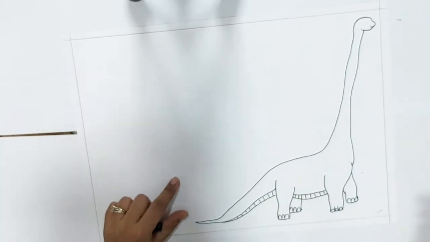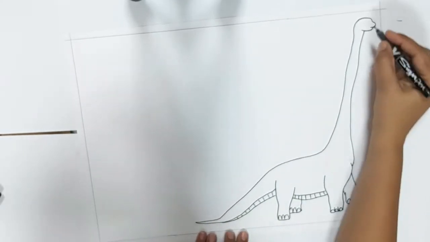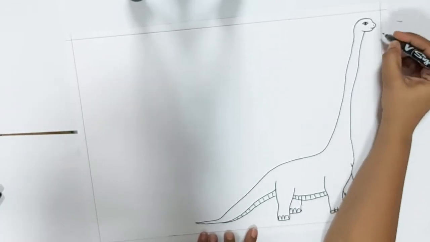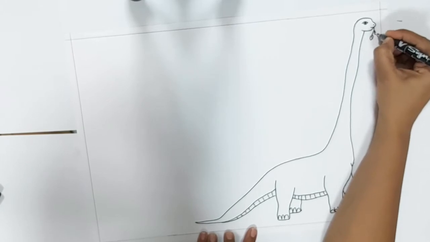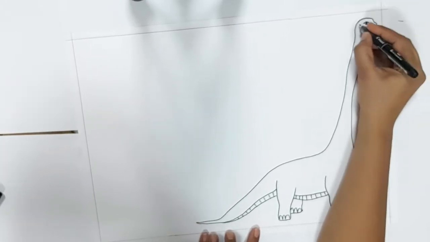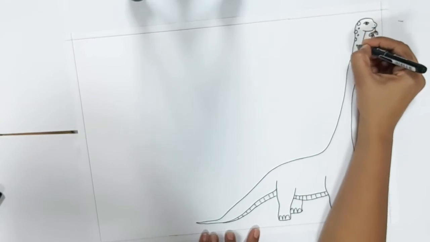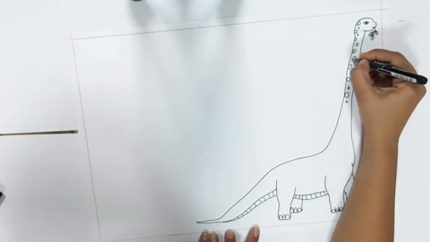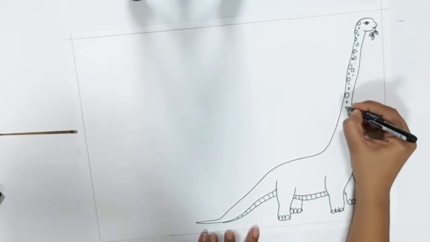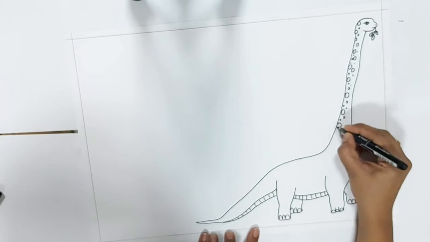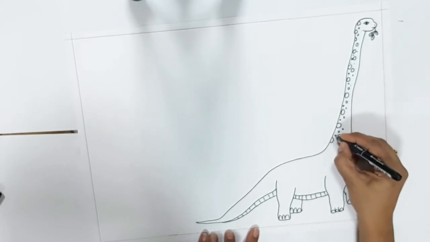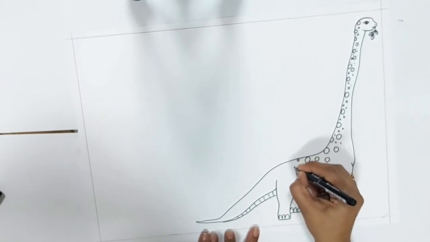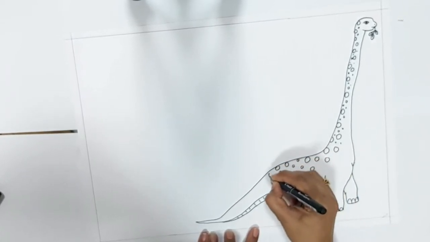The skin of these dinosaurs we all know is very rough and scaly. This dinosaur is also a herbivore, so we are trying to show those leaves in its mouth to show its herbivore nature. And we'll draw those cracks and scales on the skin to show the texture which is found on their body. So these dinosaurs are really huge, of the size of a football field approximately, and as I already mentioned, they are one of the biggest dinosaurs known in the Mesozoic era.